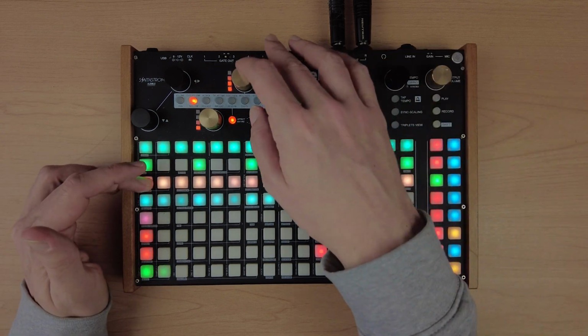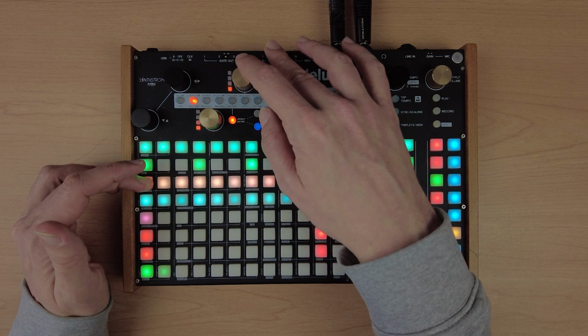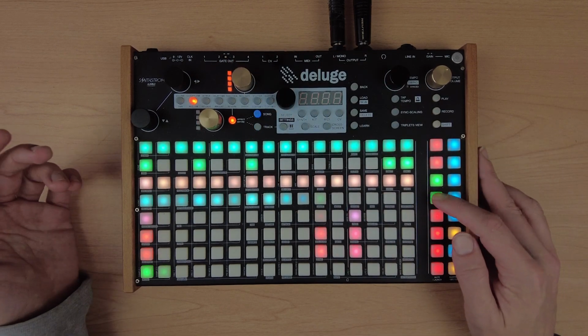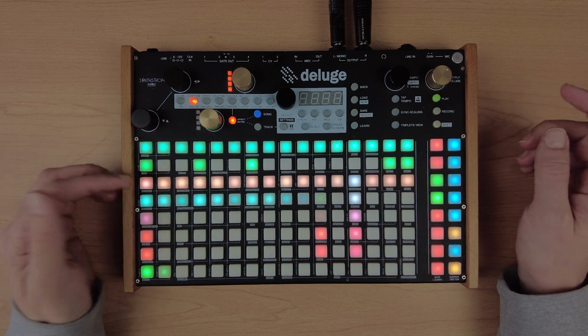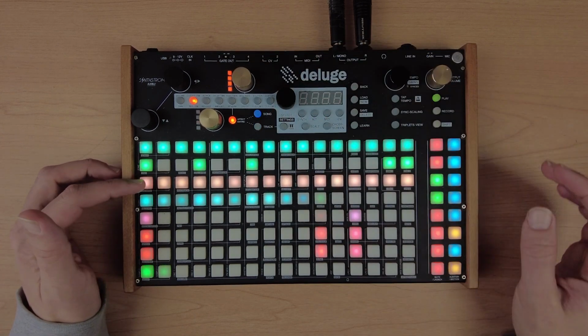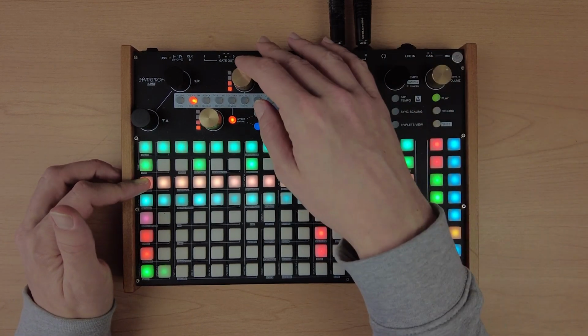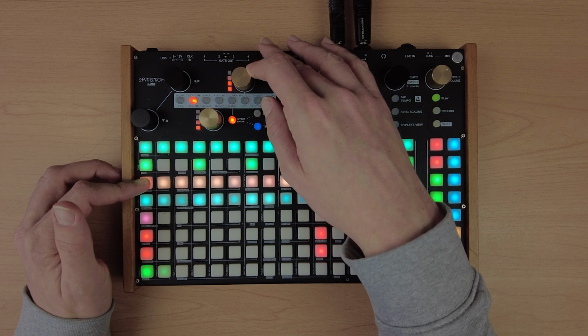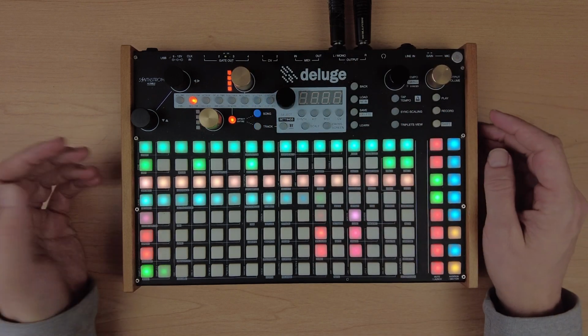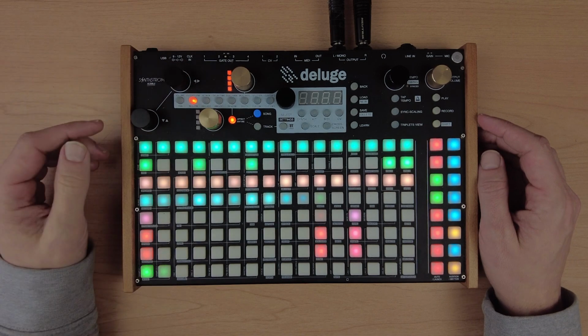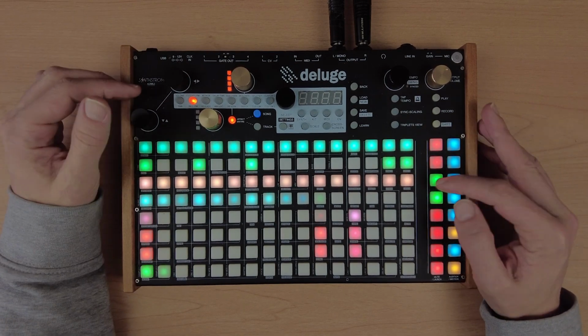You might have noticed I had the filter all the way closed, or almost all the way closed before. This is exactly for that reason. If I play those two, at first we only hear the very low bass notes, and then I can bring this guy in either by using the cutoff frequency or the volume.